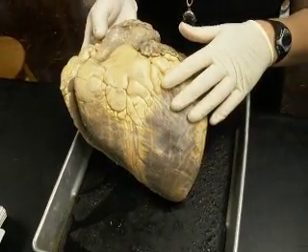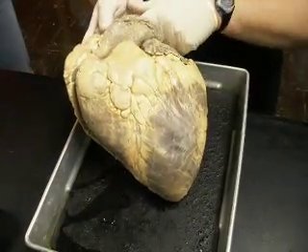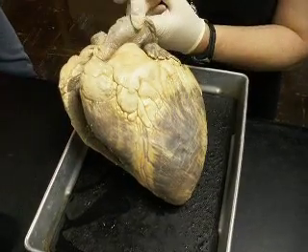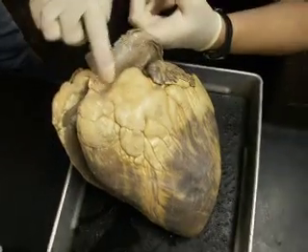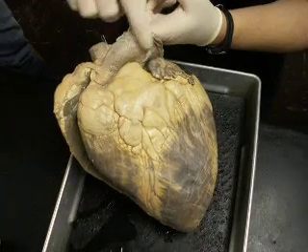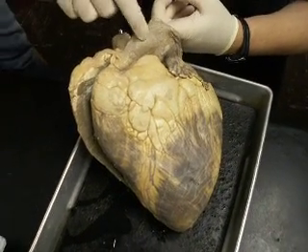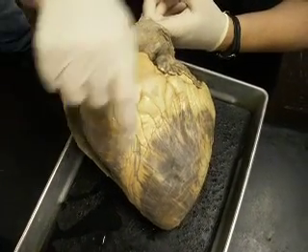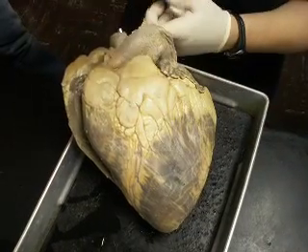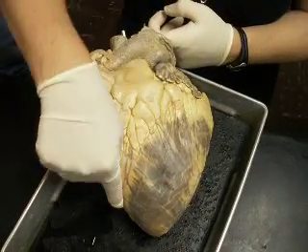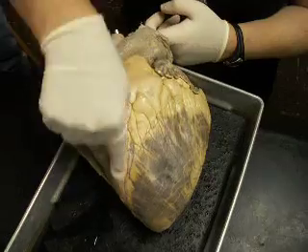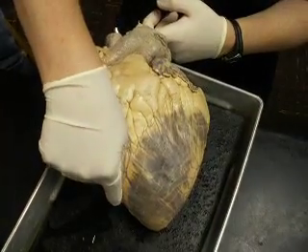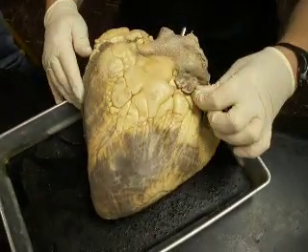Okay, so this is the anterior. This is the pulmonary trunk. Remember, it curves around and it's more predominant on the anterior side. So this is the right ventricle. This is the left ventricle. This is the anterior interventricular groove. Here's your left auricle.